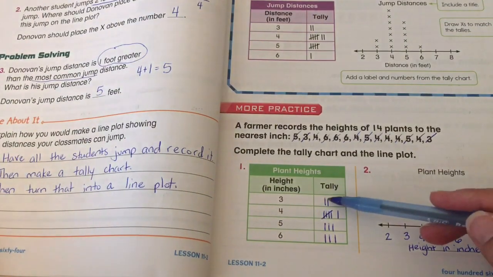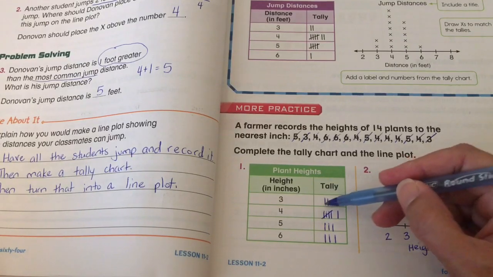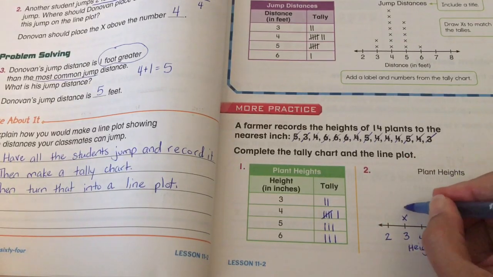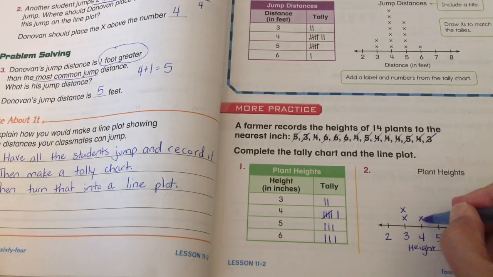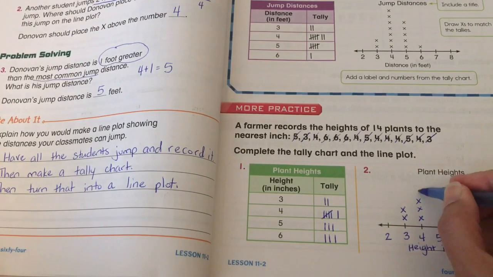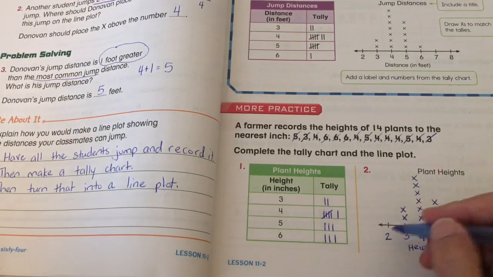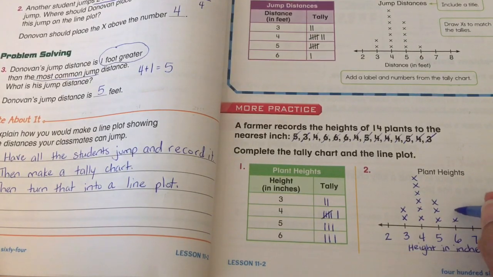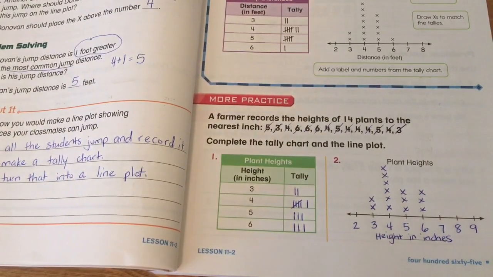Now let's turn this into a line plot. For 3, I have 2 plants. 1, 2. For 4, I have 6 plants. 1, 2, 3, 4, 5, 6. For 5, I have 3 plants. 1, 2, 3. And for 6, I have 3 plants. 1, 2, 3. All right, so we just completed the 3rd page.